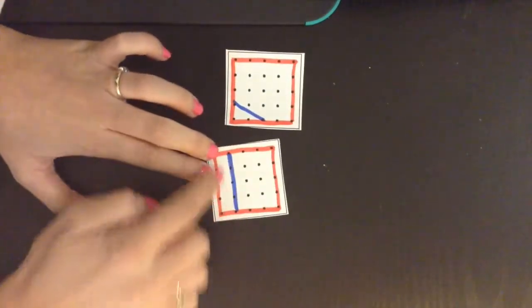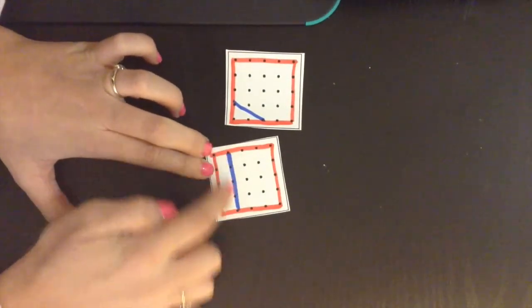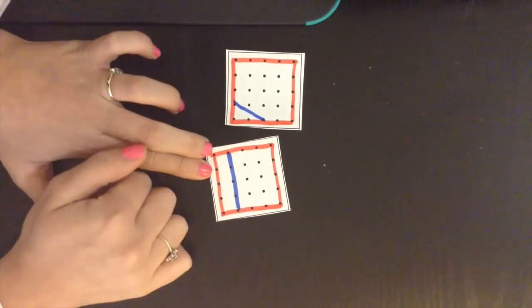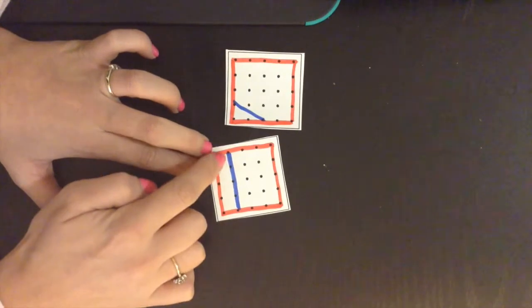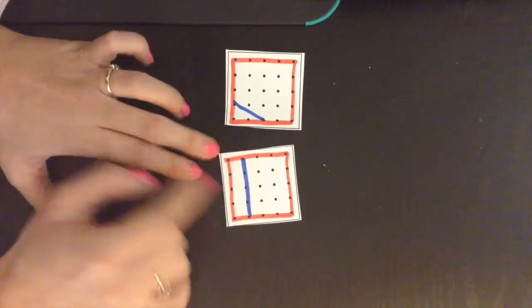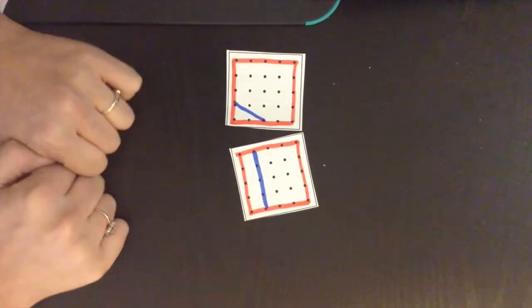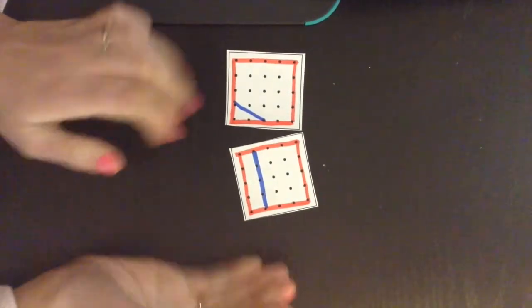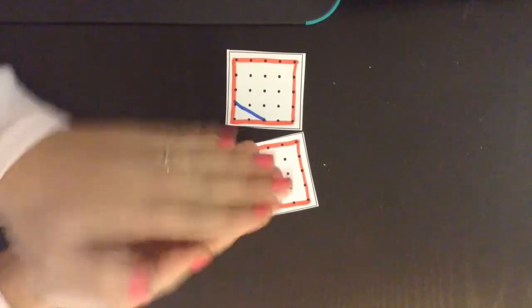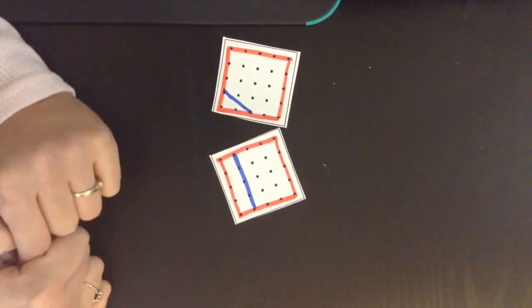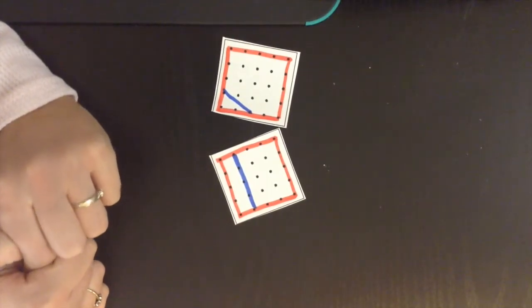Similarly, you can see that here, right? Even though this cuts straight through the whole shape, it's not cutting straight through the middle of the shape. So we can see here that this also does not demonstrate equal parts. When we are trying to show an equally partitioned shape, we should be able to fold those pieces on top of each other and have them be the same size. They should also be made up of the same number of dots.